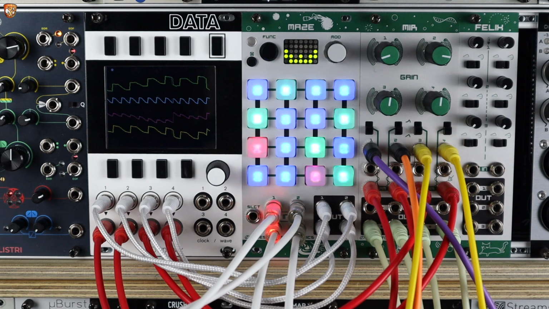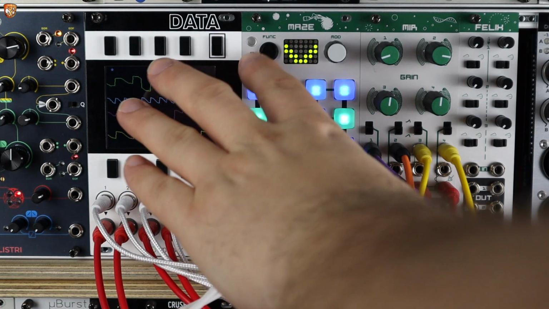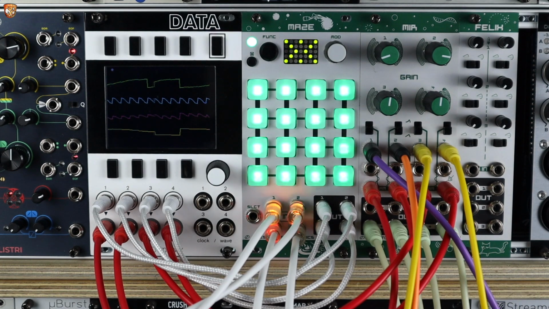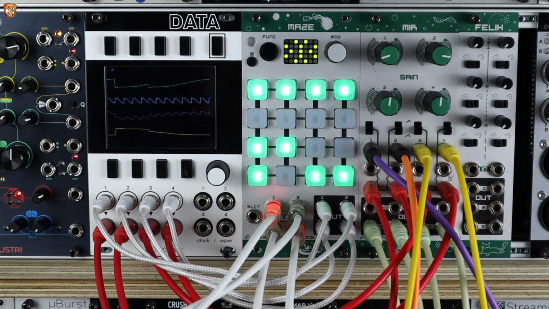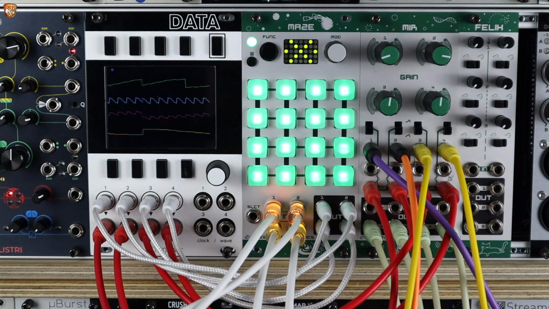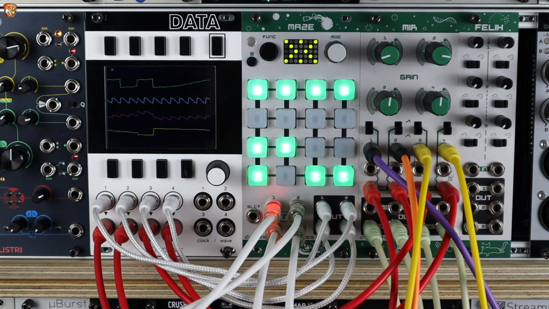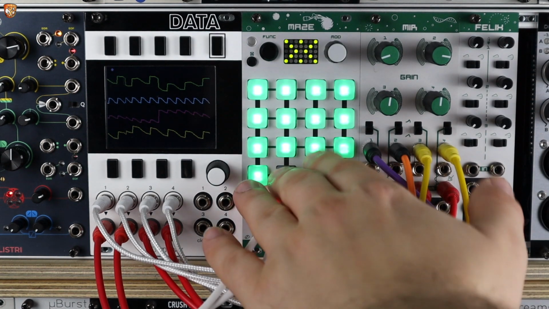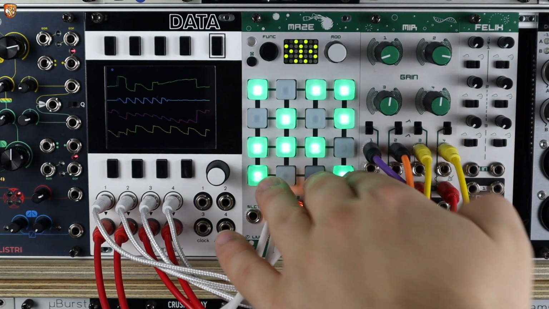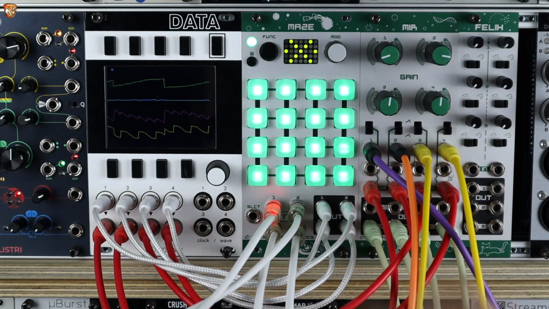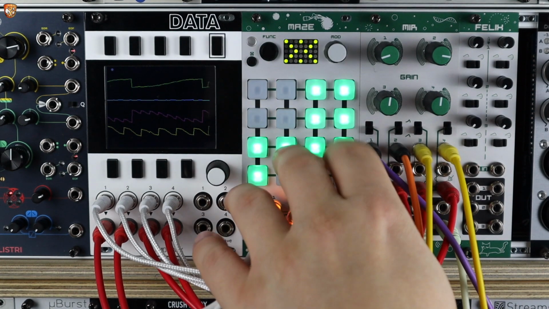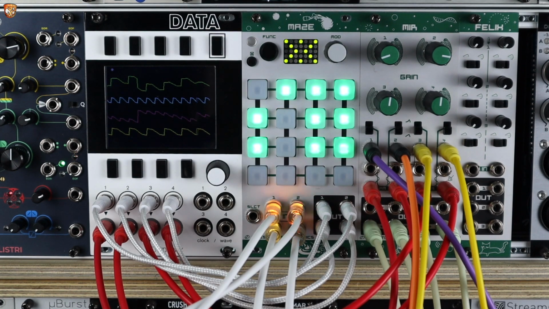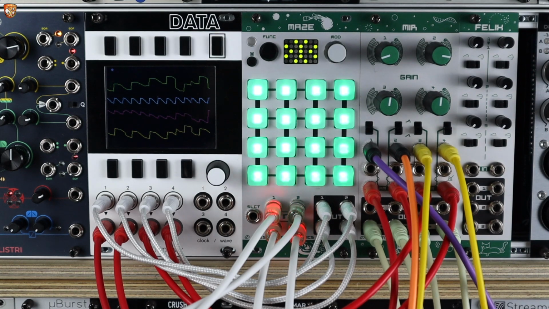And right to show you at the start with this routing, we can go to the mute screen. And mute things out. We can also cancel out all of the mutes and remove them with a click of the encoder. So we can really playably, performably bring in parts of this routing and then cancel it out.